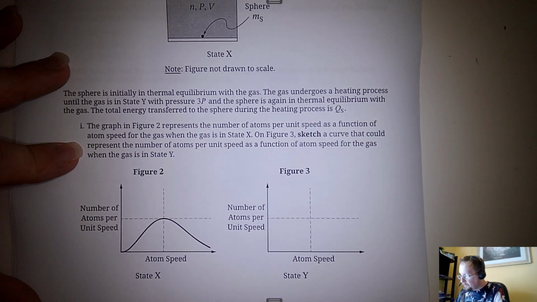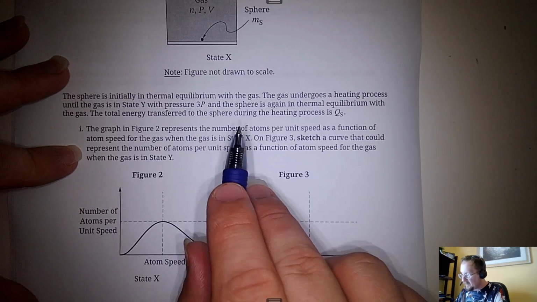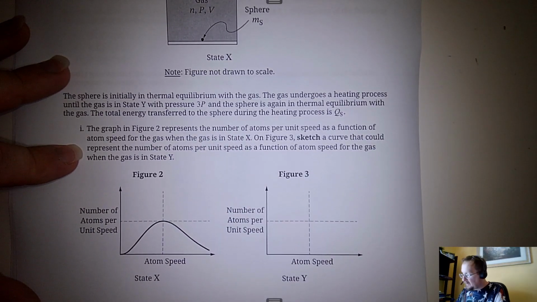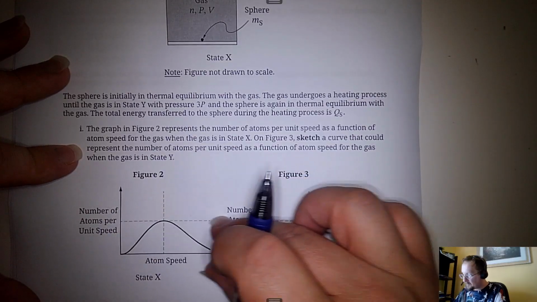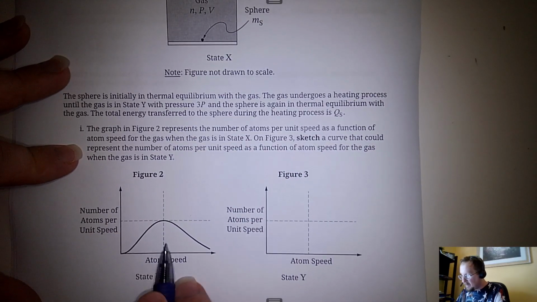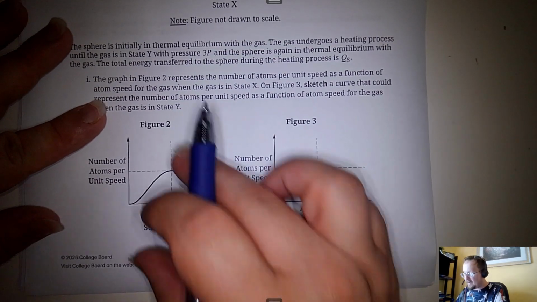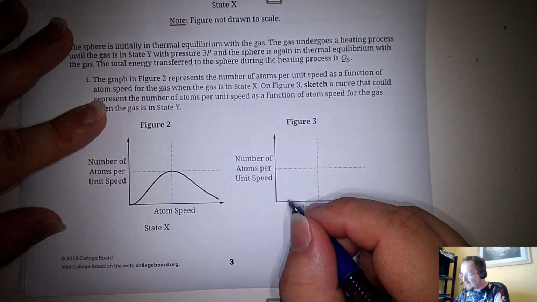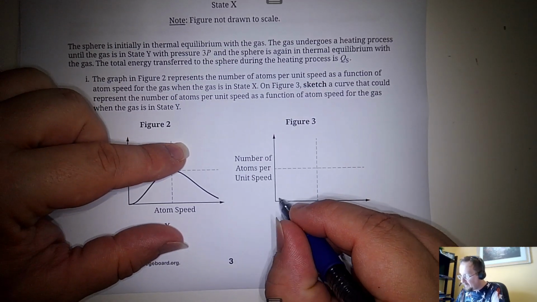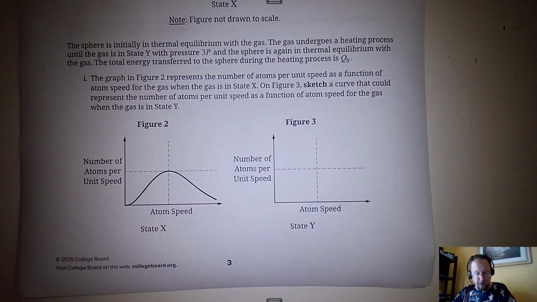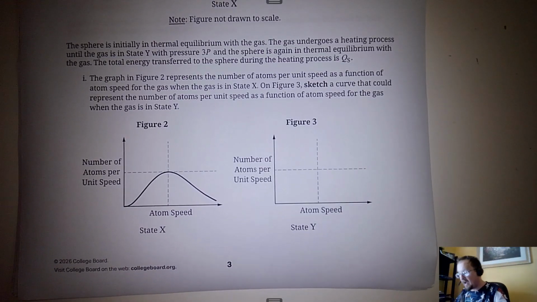Okay, so in state Y, it's going to be a higher temperature, and a higher temperature means that more of the atoms are going faster. So it's the same number of atoms because the same number of moles. So that means that this area has to stay the same, but more of the atoms are going faster. So I'm going to do the same graph here, but this time I'm going to use red. Do I have a red? Since this is hotter, let's use red.